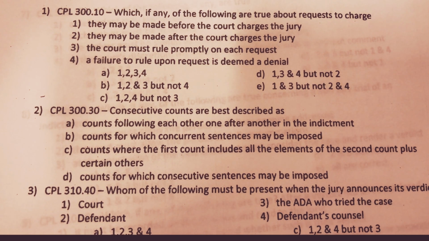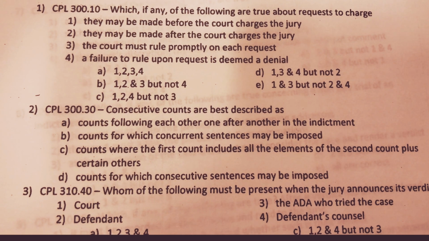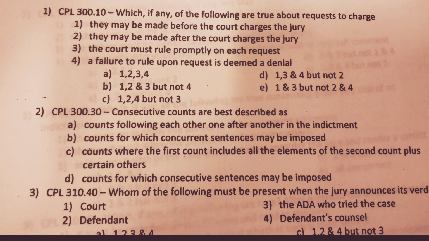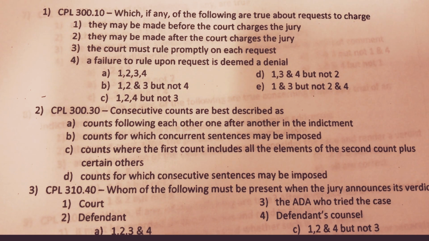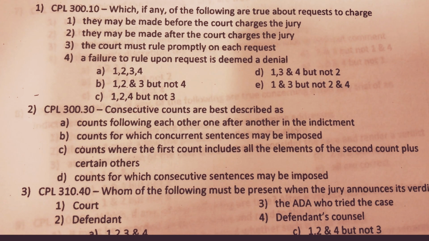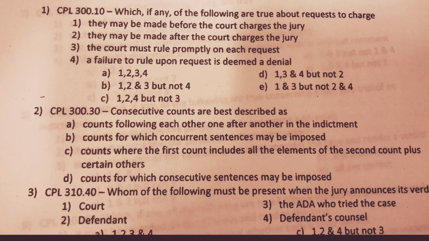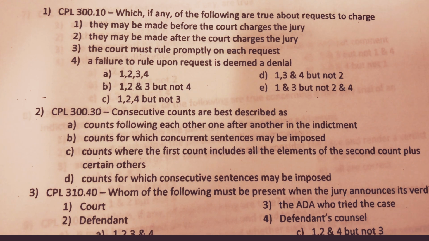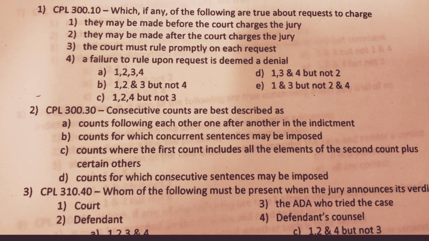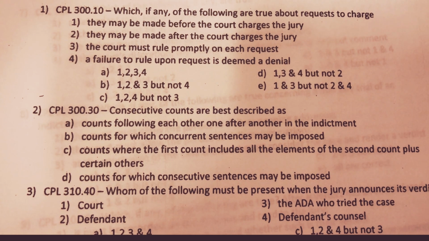Okay, so number 2 talks about consecutive counts. So what's the difference between consecutive and concurrent counts? Consecutive counts are best described as counts for which consecutive sentences may be imposed. So consecutive sentences means that you serve one sentence and then you serve another. Concurrent sentences is what usually happens, and that means that you're serving multiple sentences simultaneously. So concurrent counts are concurrent sentences only may be imposed, and consecutive counts are counts for which consecutive sentences may be imposed, but they don't have to be.